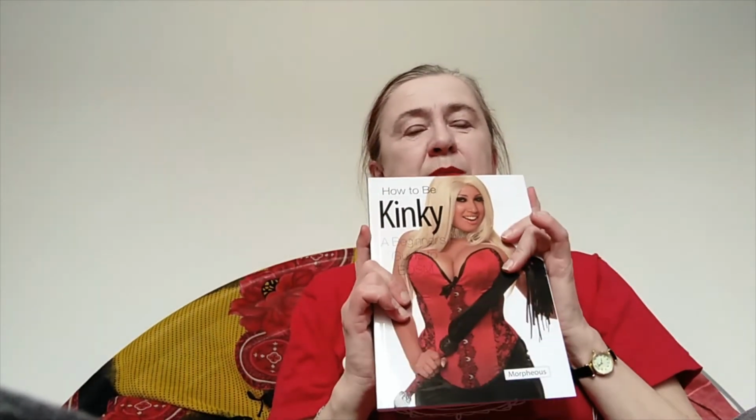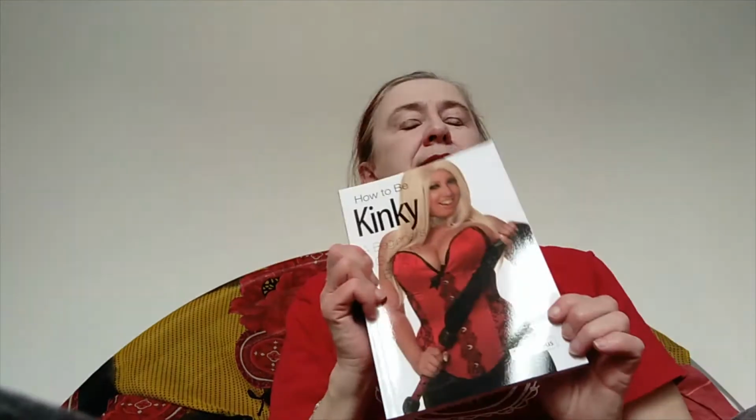Third choice, How to Be Kinky by Morpheus. Yeah, this is an American how-to-do-kink book. A lot of the good kink advice in book form does come from the States, which means some of it isn't relevant to a British audience, but a lot of it is. You know, bodies don't change across the Atlantic. And this is full of kinky ideas, nice and accessible and lots of fun.